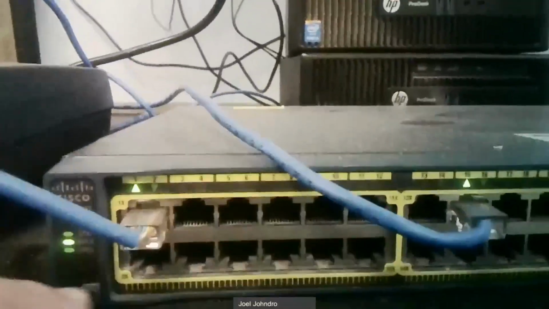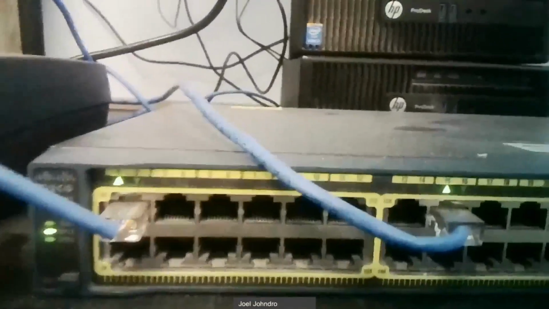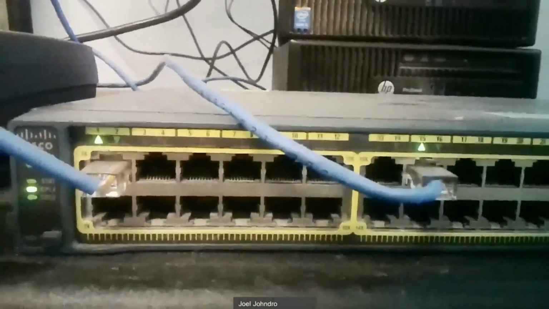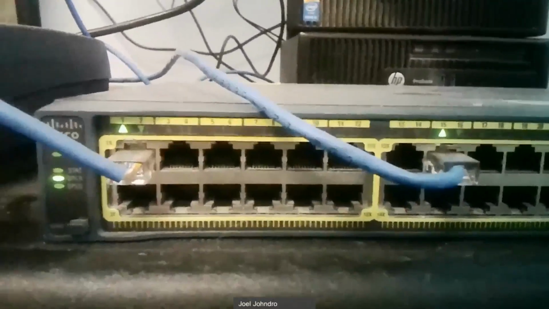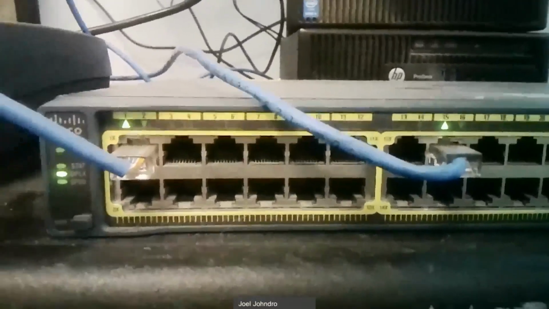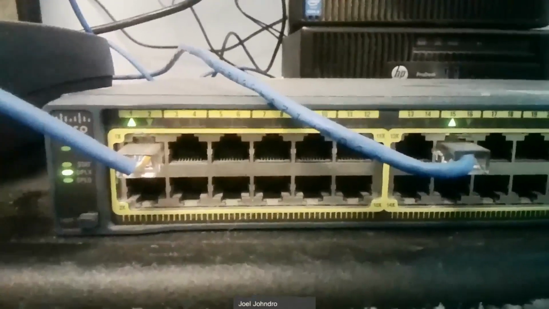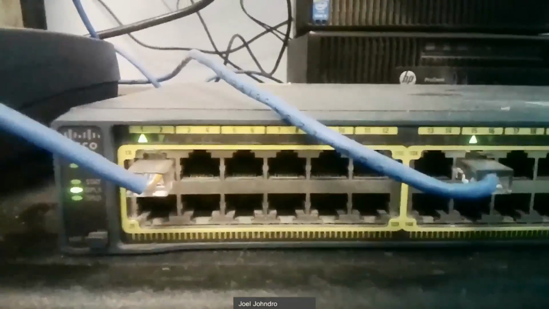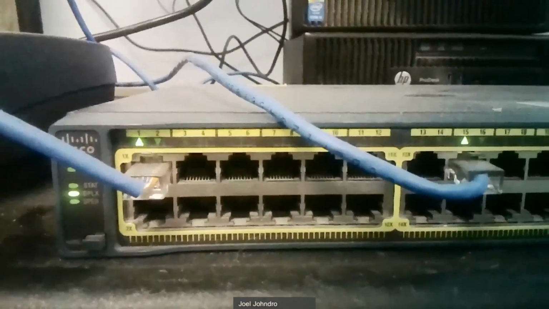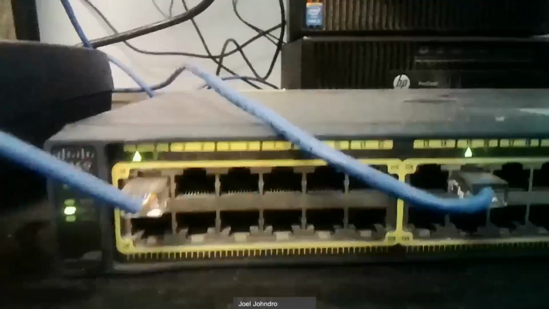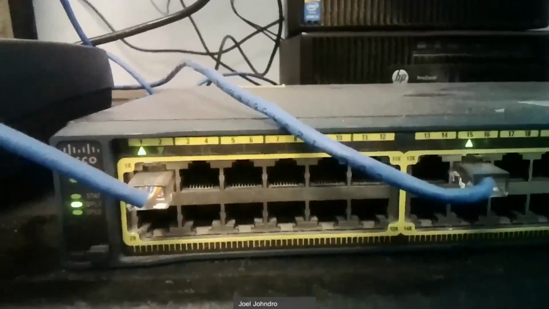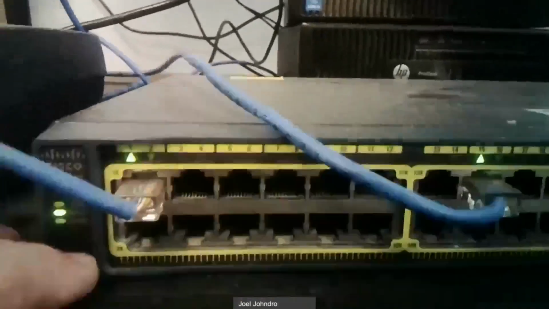Now, if I hit the mode button once, that changes it to the duplex mode. And now, the indicator lights on switch port 1 and 15 are showing solid green, which means they are both in full duplex mode. For half duplex, those lights would be off. Hit the mode button again.